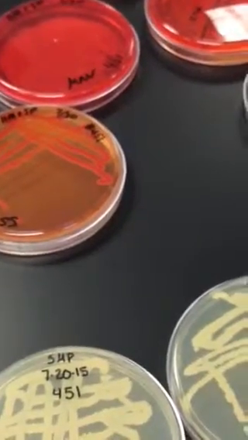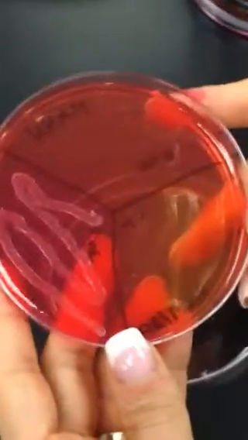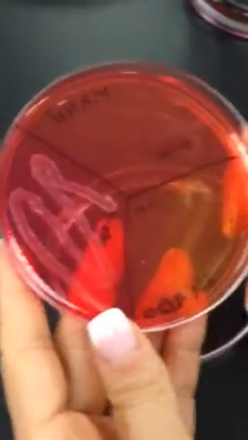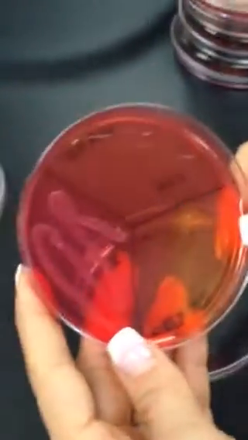The last agar is your mannitol salt agar. This one selects for gram-positive Staphylococcus. It's the salt. Remember that. It'll be on your test. Staphylococcus likes salt. Not an extreme salt lover, just mild salt, like on your skin.